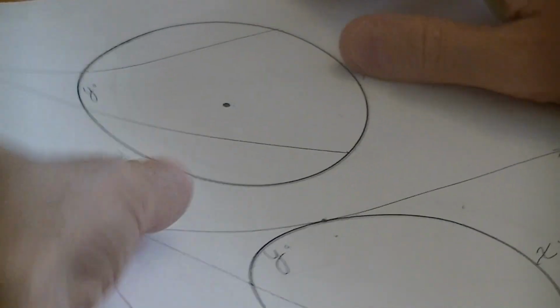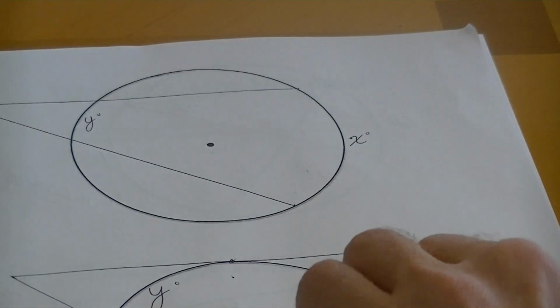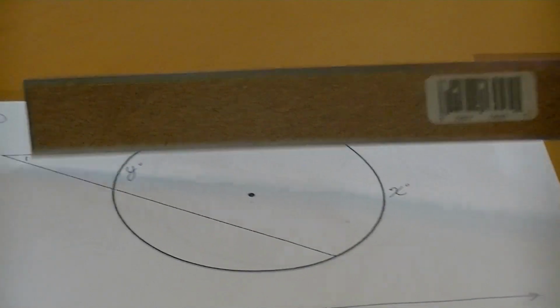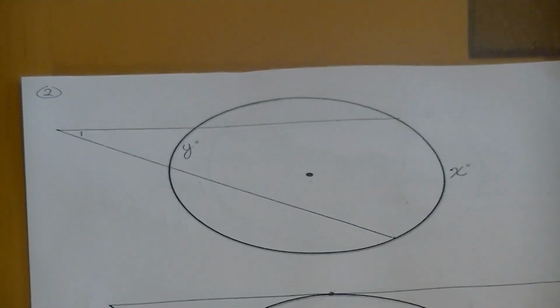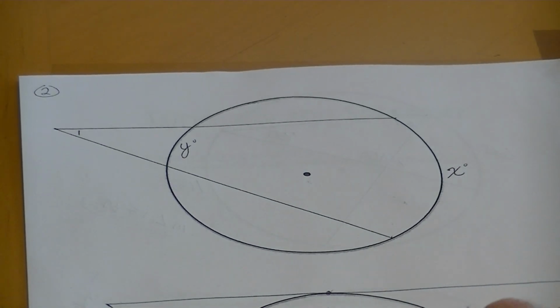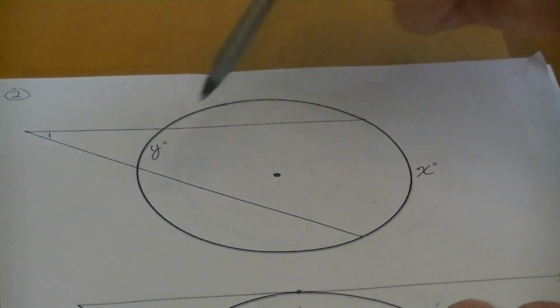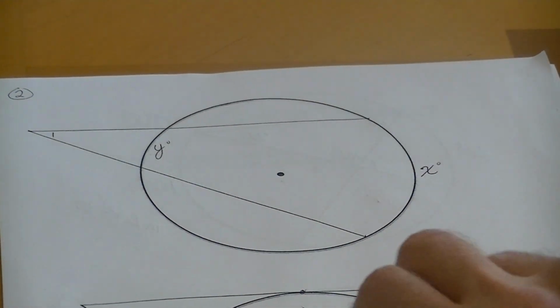How about outside? So I'm just going to go right into the proof on this one. So if I want to get angle 1, it can be done using these two arcs, the two arcs that are inside the angle. So we don't really care about this arc, we don't care about this arc, we're going to use these two arcs.